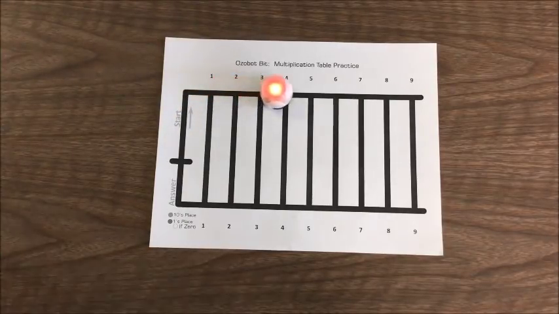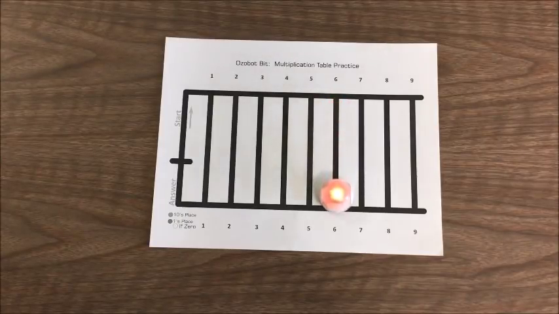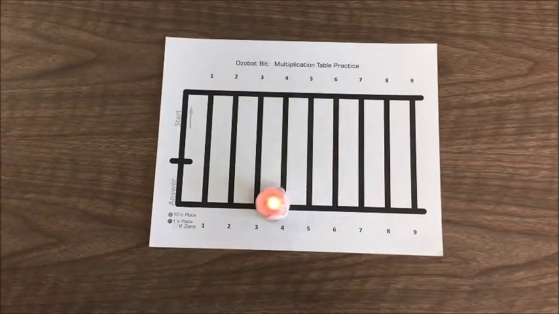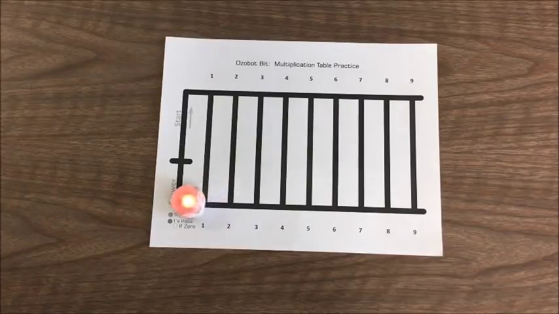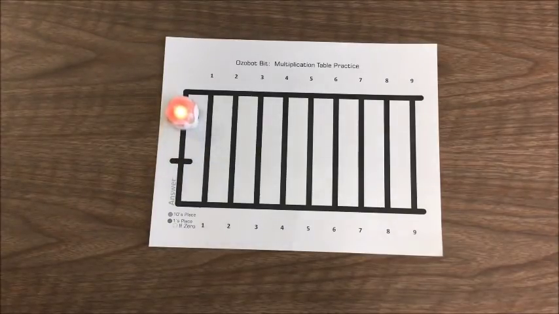Times, let's see what his next number is. 3 times 6. So I know 3 times 6 is 18. Let's check our answer with Ozobot. Should be 1 flash of green, 10, 11, 12, 13, 14, 15, 16, 17, 18. And he's off to the races to find some more numbers.